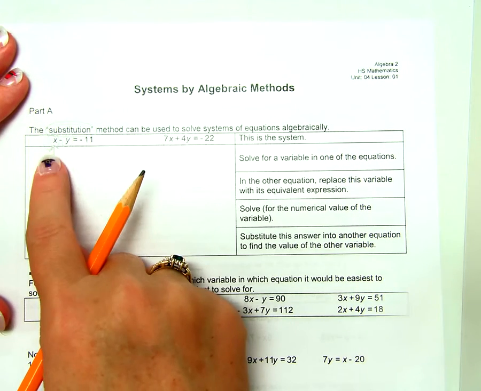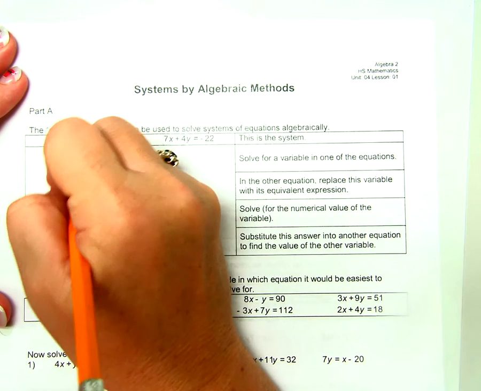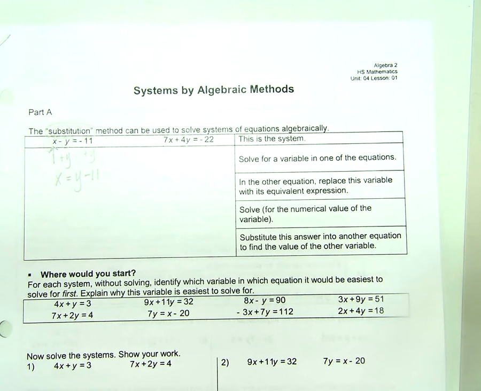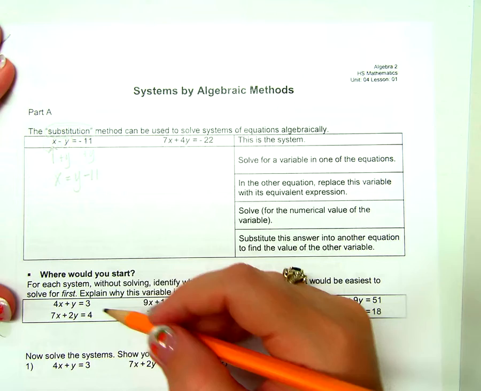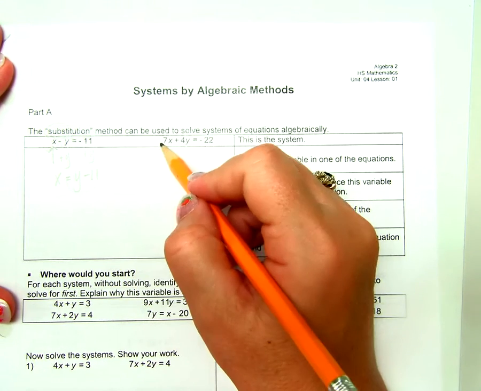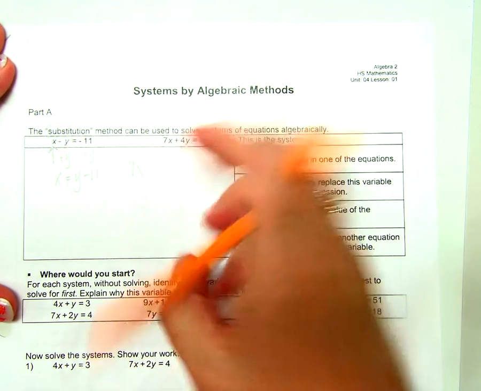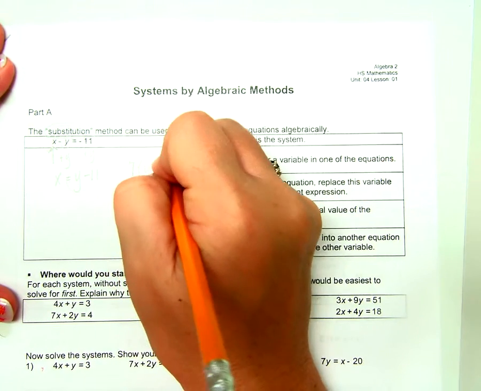So let's choose to solve for this x. How do I solve for that x? If I add y to both sides, I get x equals y minus 11. Now I know exactly what x equals. I'm going to go to the other equation and start rewriting it, but I'm not going to write x. Whenever I get to where x was, I'm going to write what I know x equals.